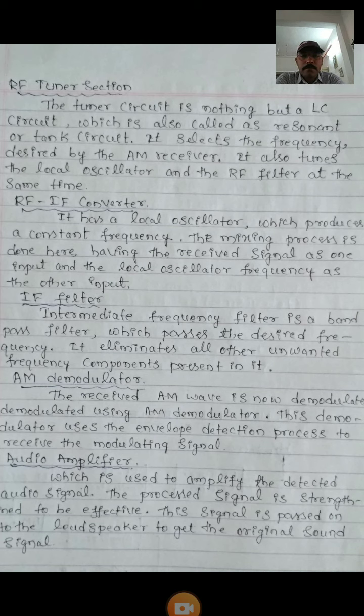Okay, yes. The next section of the tuned radio receiver is the AM demodulator. Here, the received AM wave is demodulated using the AM demodulator. Amplitude modulation is one process, and lastly we move on to demodulation. The AM demodulator is, as I already told, a splitting or separation process. It separates the message signal and the carrier signal. We only need the message signal, so we separate the carrier signal from the message signal.